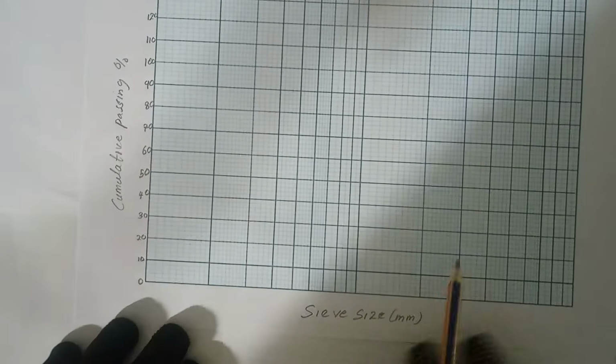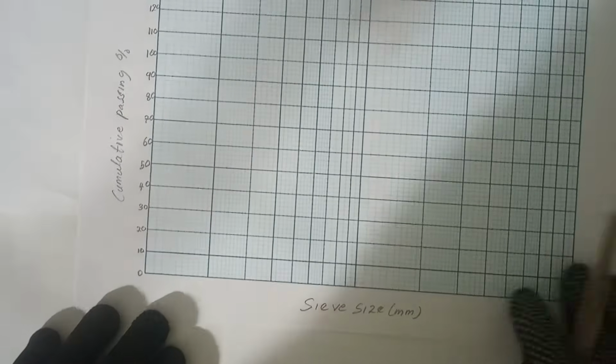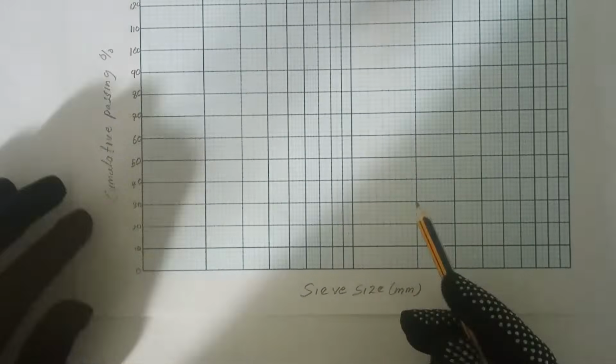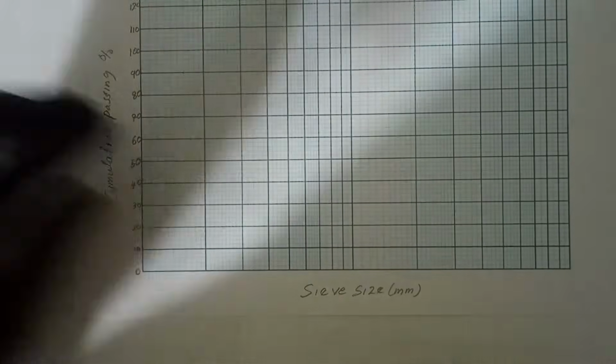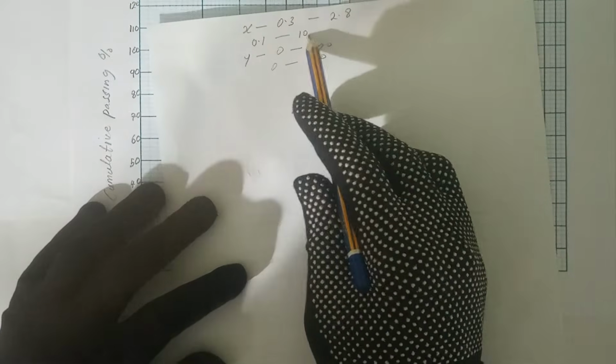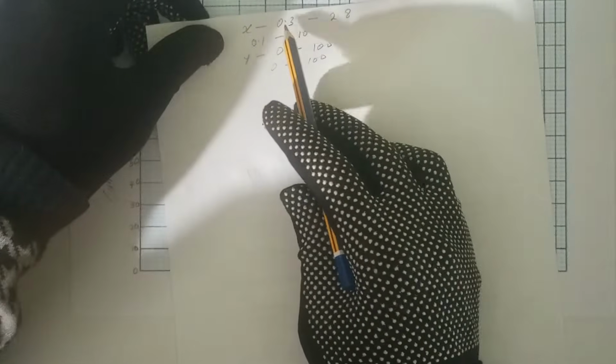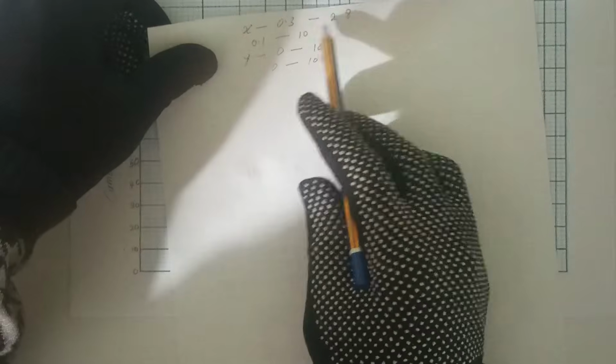So now for the x-axis, we have from here. The first value here, remember we said that the value is going to range from 0.1 to 10, because 0.3, which is the minimum value, and 2.8, which is the highest value, fall within 0.1 to 10.